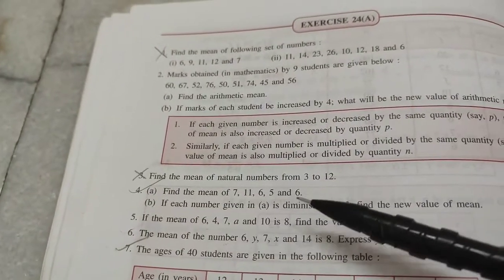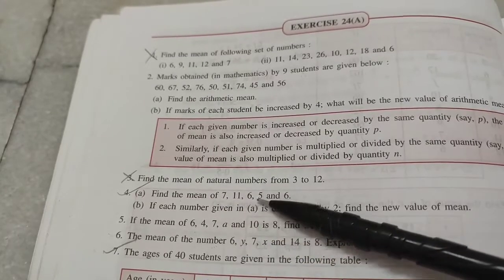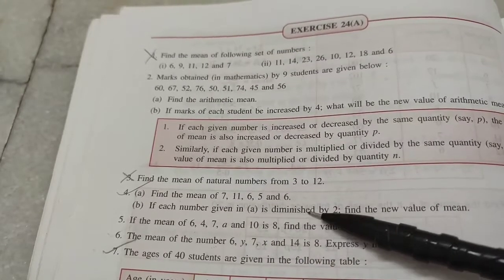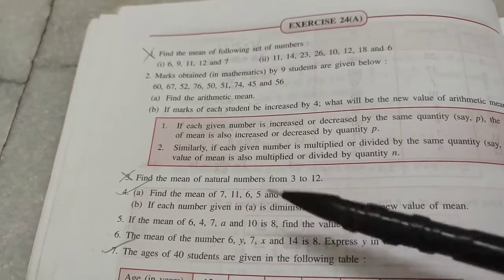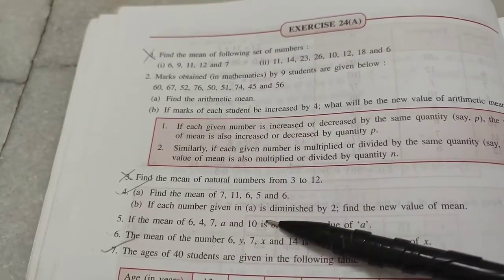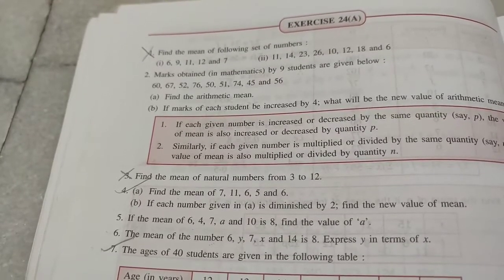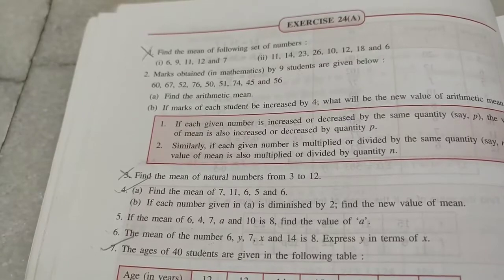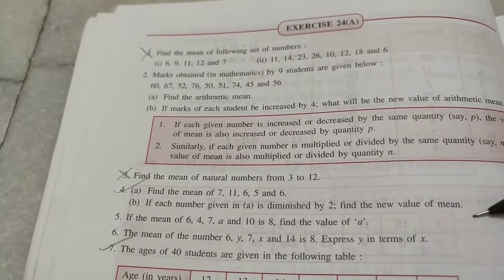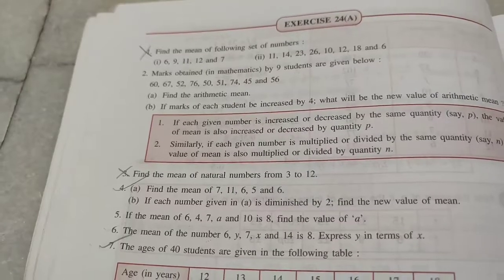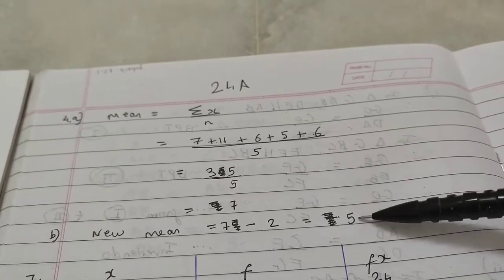Now 4b, if each number given in A, that is 7, 11, 6, 5, 6, is diminished by 2, that is, we subtract 2 from each of these numbers and we'll get 5 new numbers. What is the new value of the mean? Well, we need not calculate everything all over again. If each of the number is subtracted by 2, then the new mean will also be the original mean minus 2. So we can directly write the answer as 5.